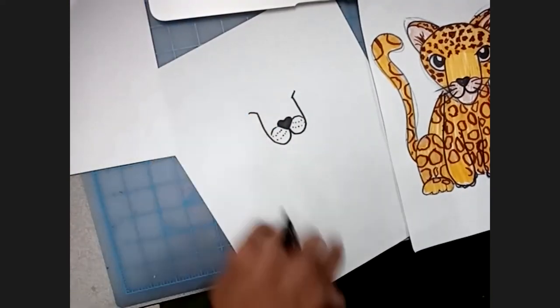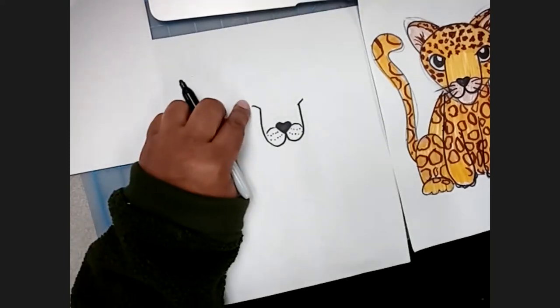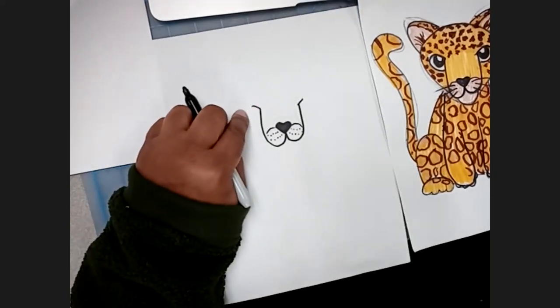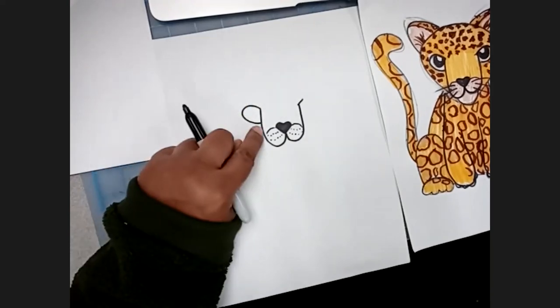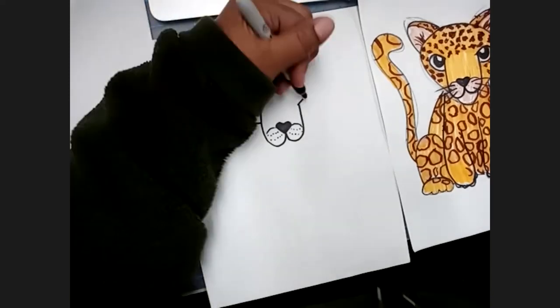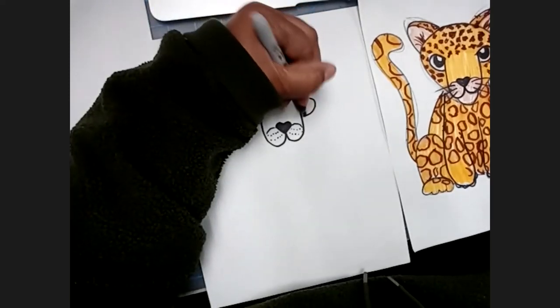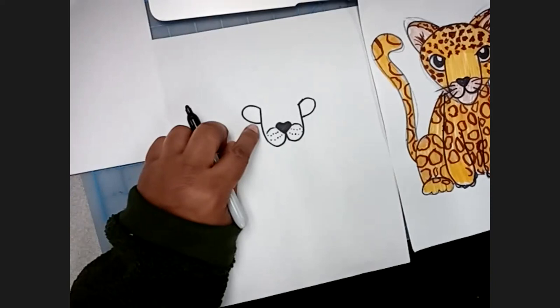So now let's go up to the eyes. And what I'm going to do is turn this little line into a C. So I'm going to start on that line and come back to this J. We'll make it a C. And I'm going to do a backwards C over here, or it looks like a sideways U.